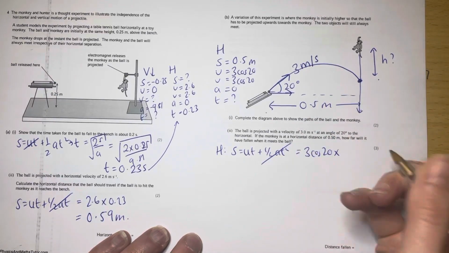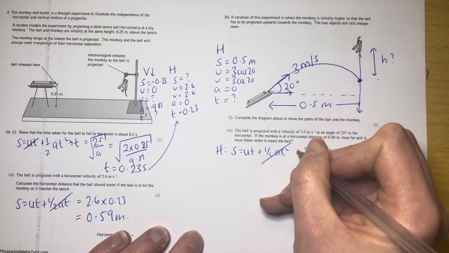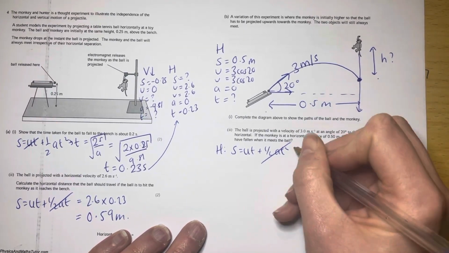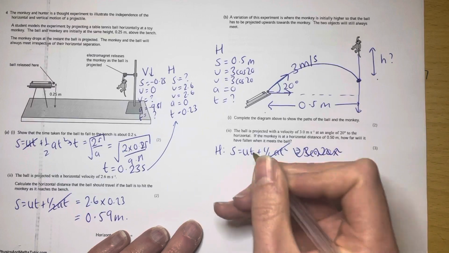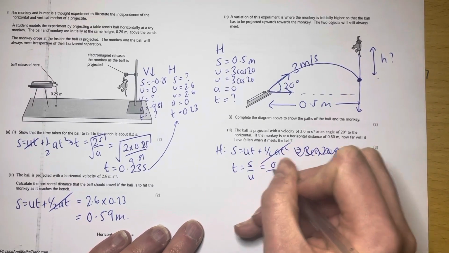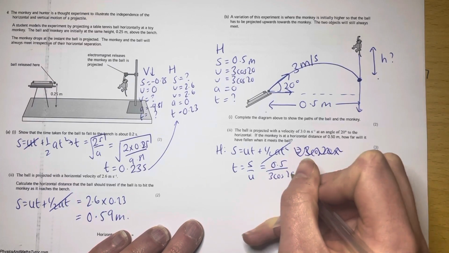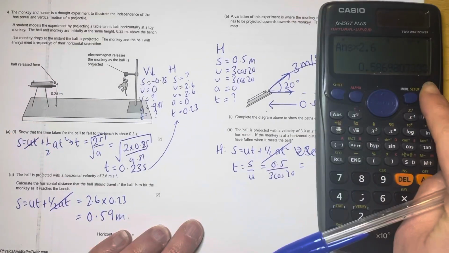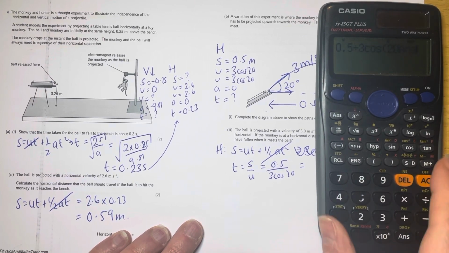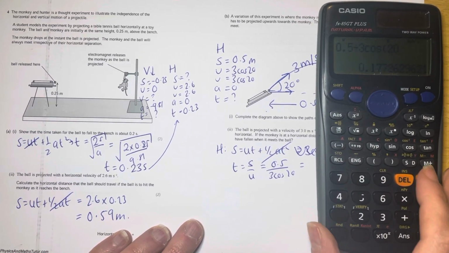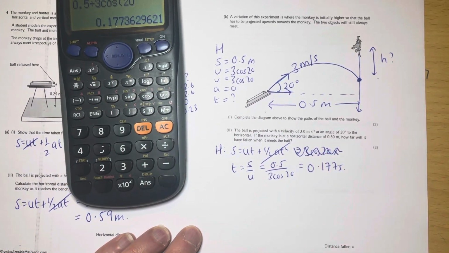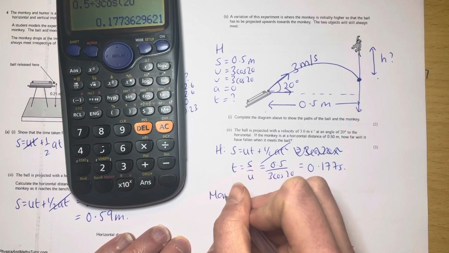I don't know the time, I know the distance. So therefore, let's just start that again. Time equals S over U equals 0.5 divided by 3 cos 20, and that comes out as 0.177 seconds. Okay, then monkey.